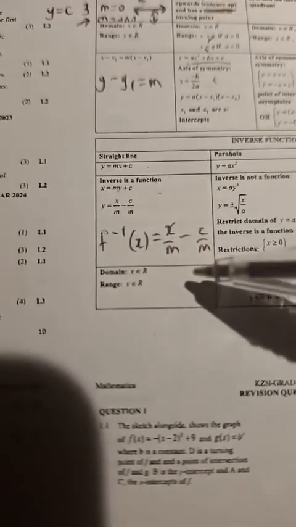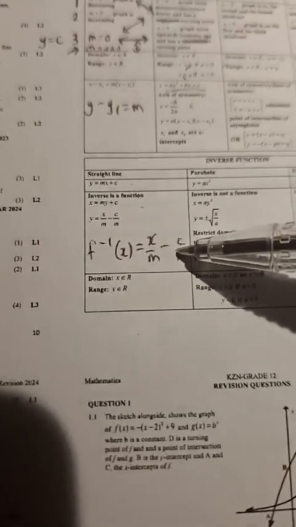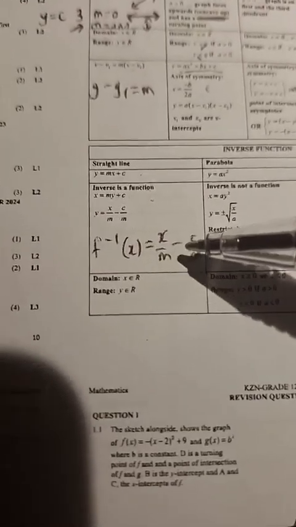We take the constant and transpose it, and it becomes x minus c on the other side, and then we divide by the coefficient of y, which is m, and that is why you have y equals x over m minus c over m. Generally speaking, that would be the equation of the inverse of a function when we have a straight line.